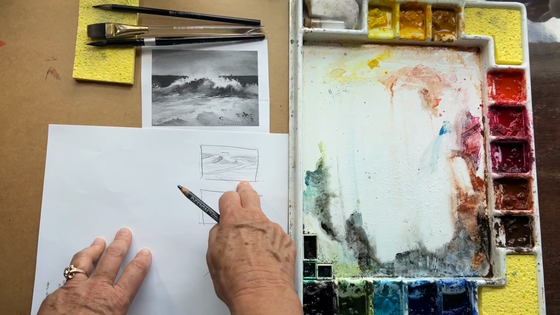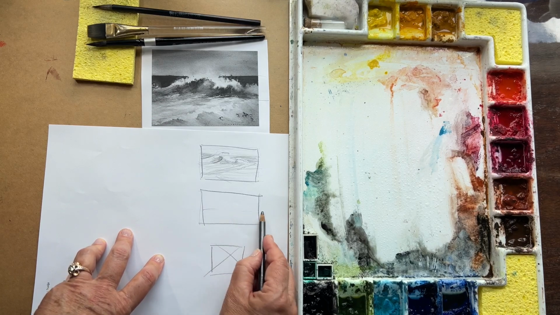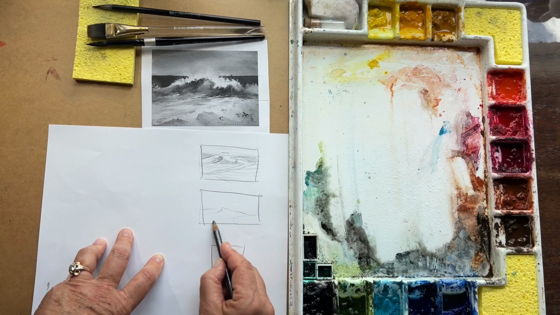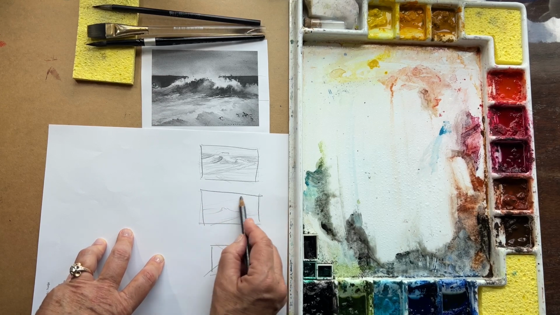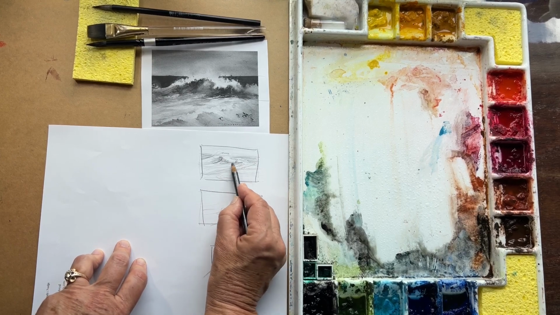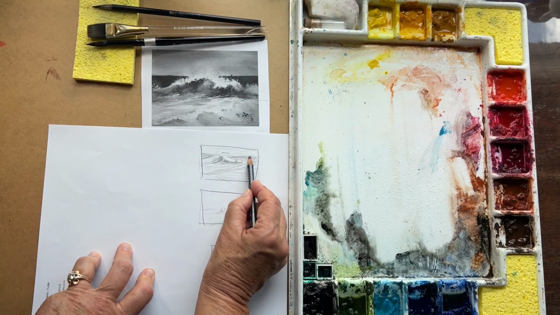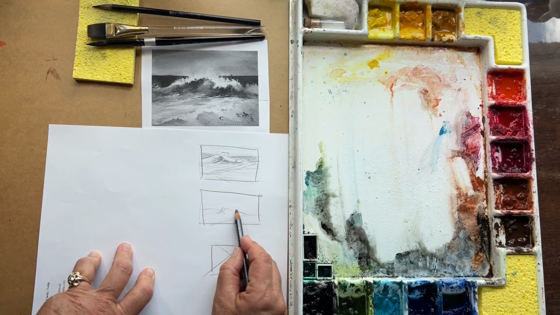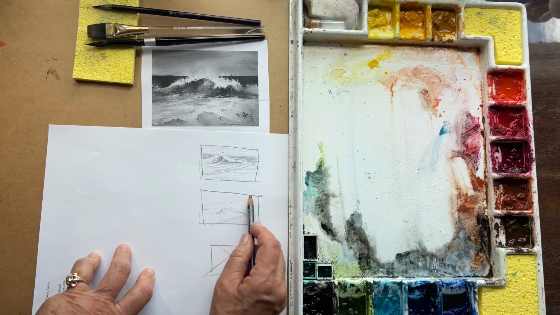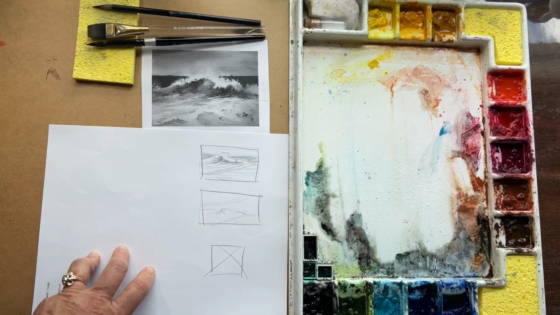So if you're not comfortable, if you want to try bringing the horizon down, then you can do that. There's the wave. Here's the beach. And you can have more sky. But this painting, we want to focus on the wave. So we want that in an area where it really, really stands out. Here it doesn't stand out as much. It starts fighting with the sky. Half of it is the wave, half of it is the sky. So keep those things in mind.